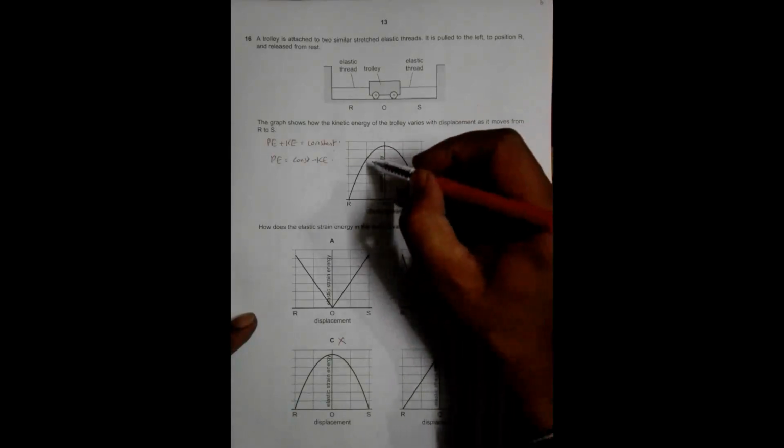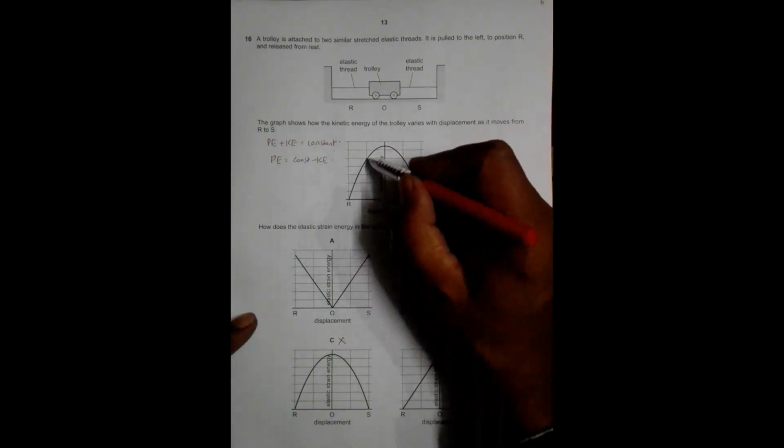Then at the very middle we have KE equal to maximum. So if KE is maximum, then PE should have the least value. In both of these cases they have got least values, so both of them still qualify. Now let us pick somewhere here. Here the value of KE is 1, 2, 3, 4, 5 units. So here the value of KE is 5 units, and we have to find the value of PE at the same point.